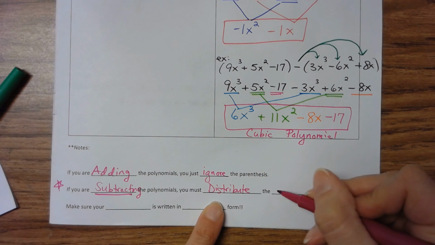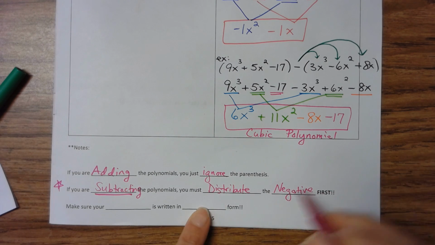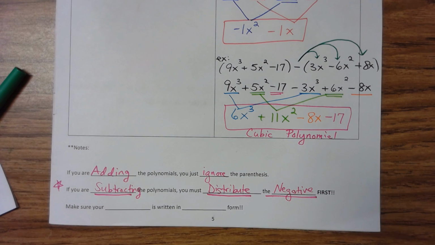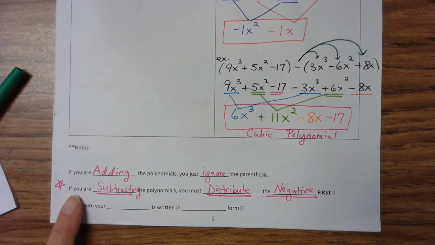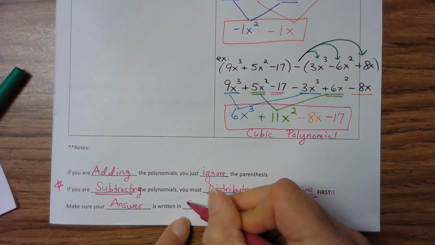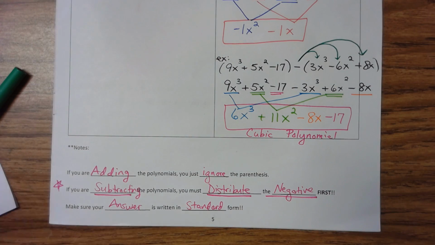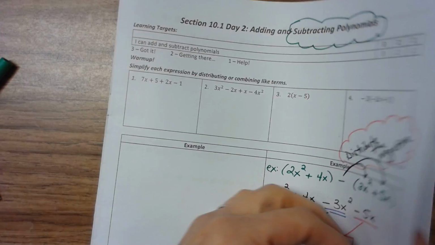You must distribute the negative first. Distribute the negative, okay? Change all the signs, and then you just add like normal. And make sure your answer is always written in standard form, and that means that the powers go from high to low. Okay, let's go ahead and take a look at the next page here.